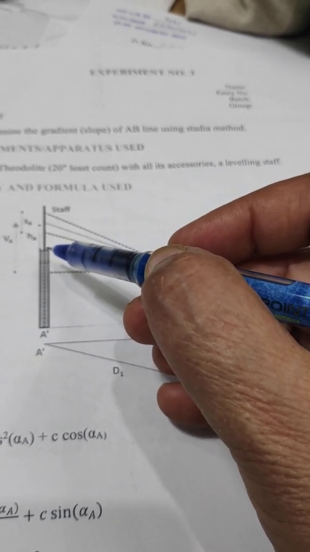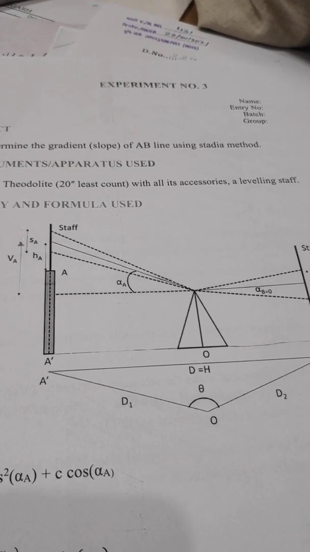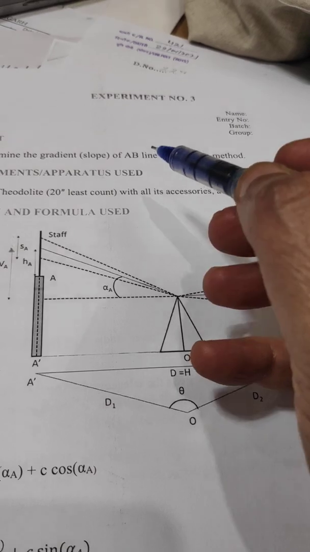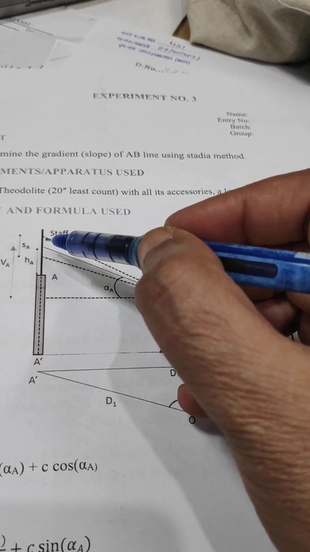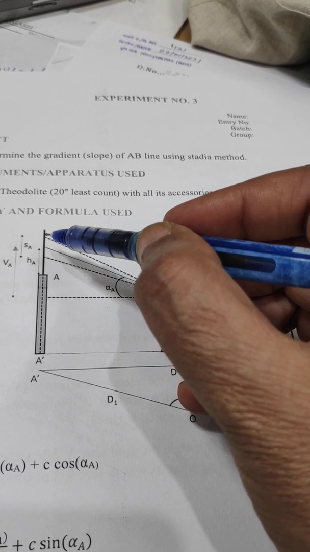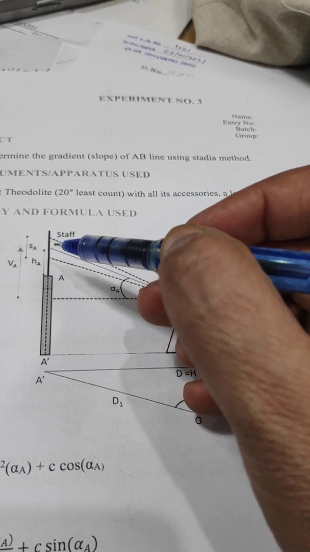This is the top point of the building. Here one leveling staff will be fixed. So you will see through the telescope this staff, and you will find 3 staff intercepts. This is top, middle and then lower intercept. So these three readings of the staff intercept you will note here.